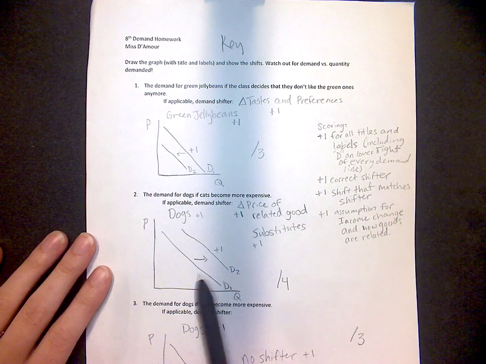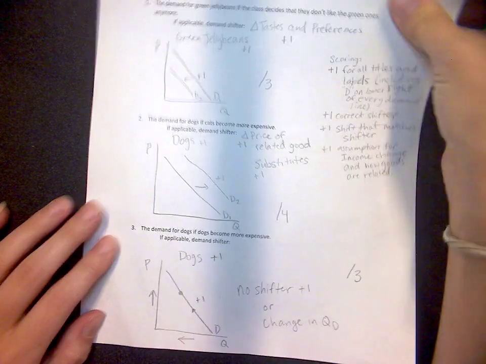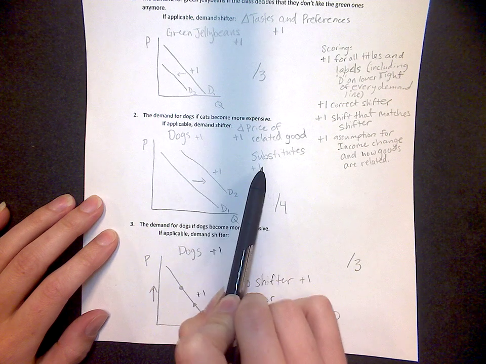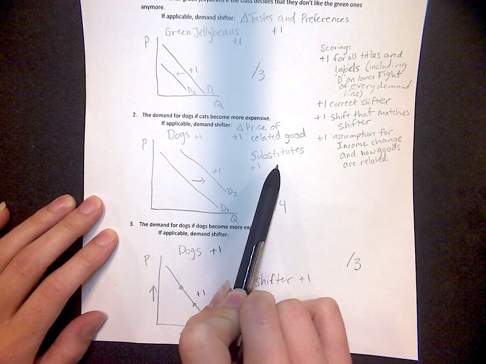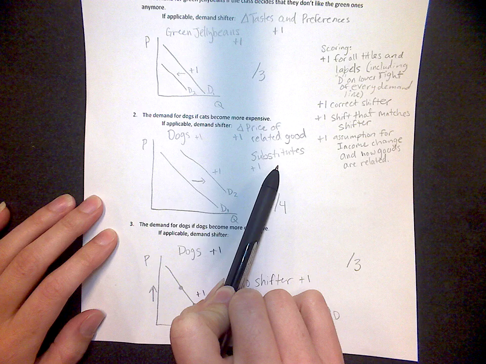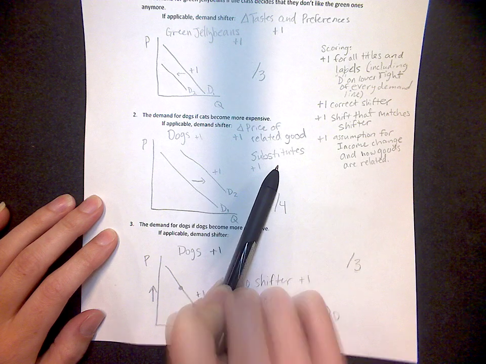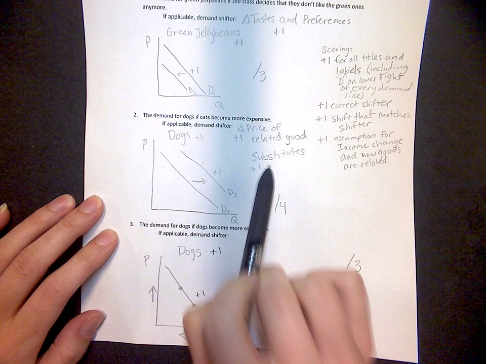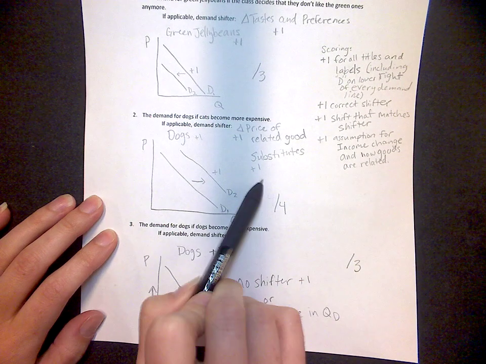Okay. Then demand for dogs if cats become more expensive. So you got to think about how dogs and cats are related. I didn't tell you, so you have to write your assumption about that. So +1 for saying that you assume they're substitutes. I think that's the only one that makes any sense. But if you thought of it differently in a way that made sense and you wrote that, then you could still get this point. Okay, this is a point for the assumption.